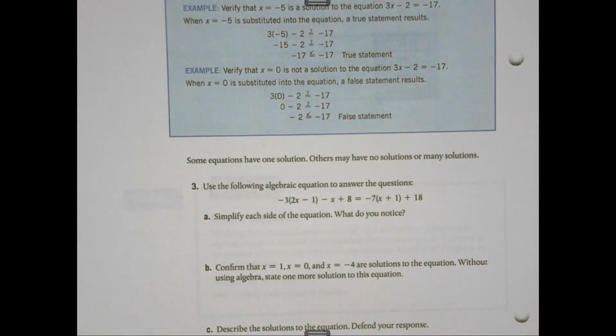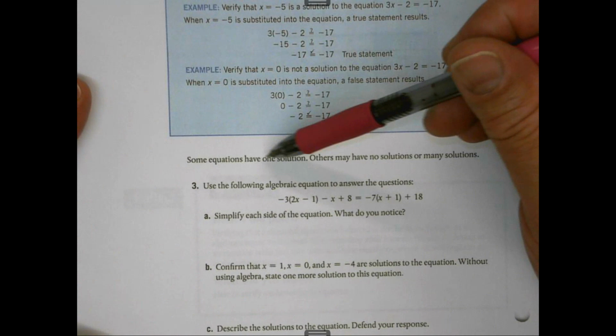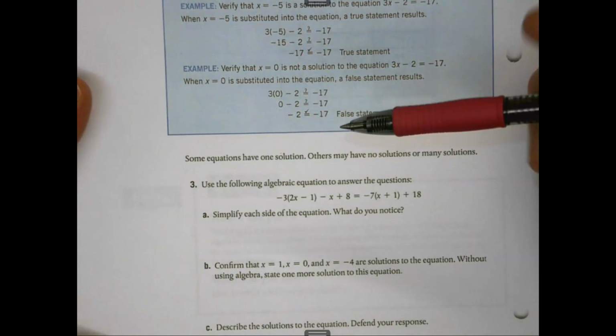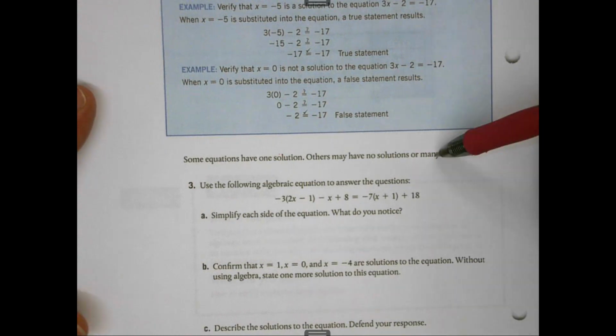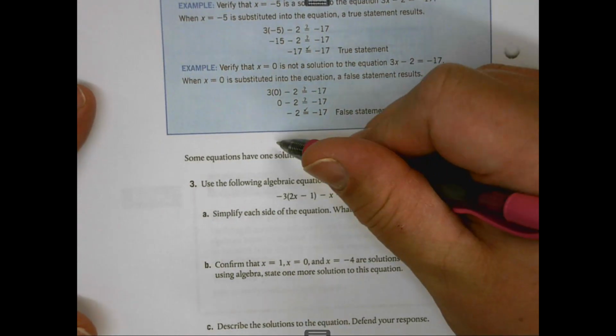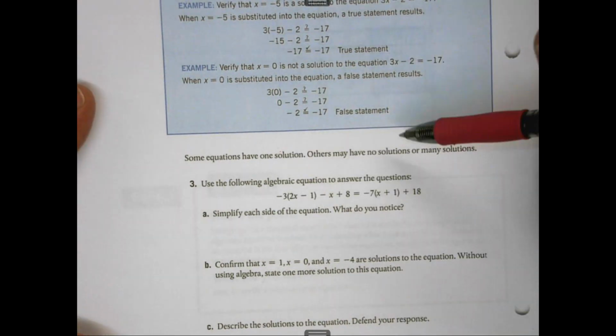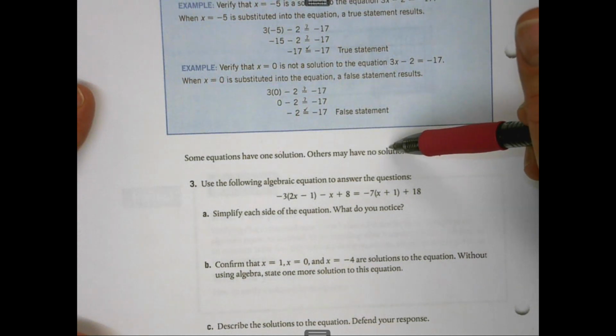Okay. 3a, simplify each side of the equation. So I'm going to distribute. I have negative 6x, negative 3 times negative 1 is positive 3, minus x plus 8.